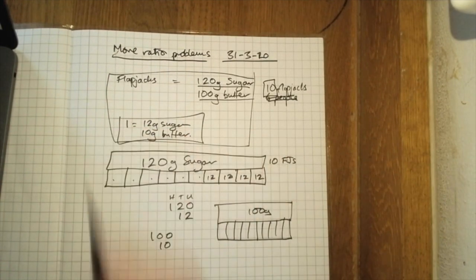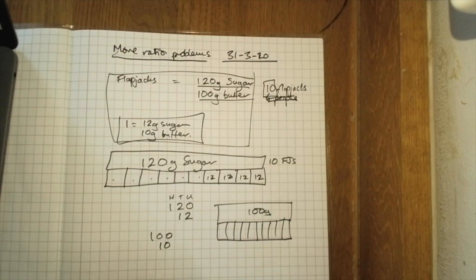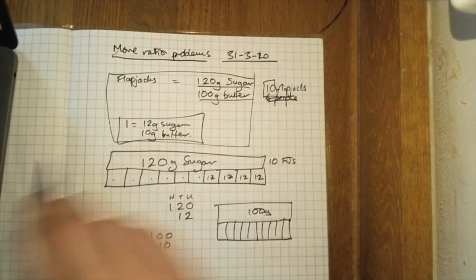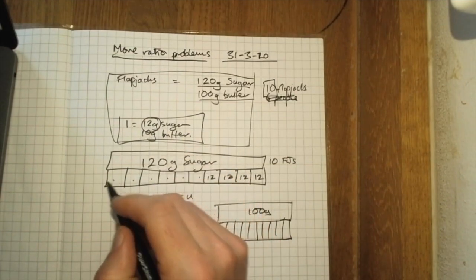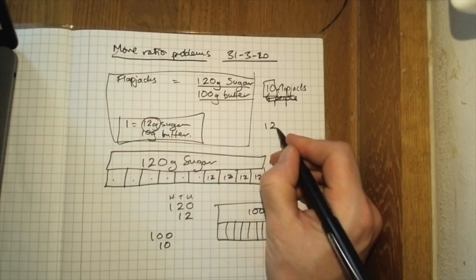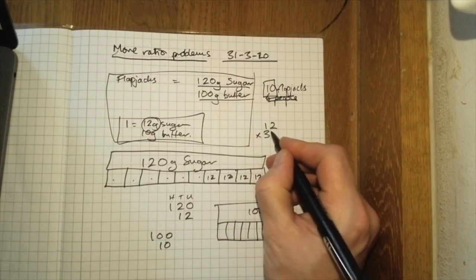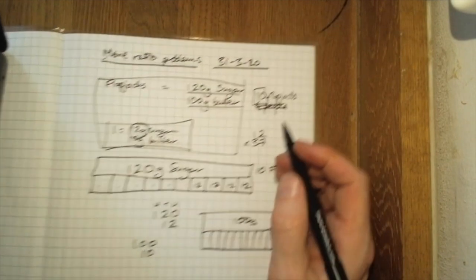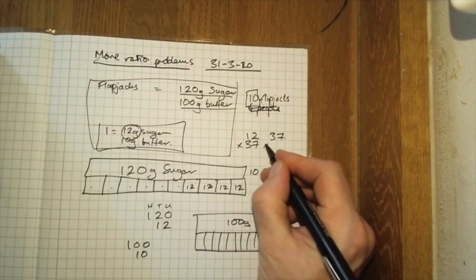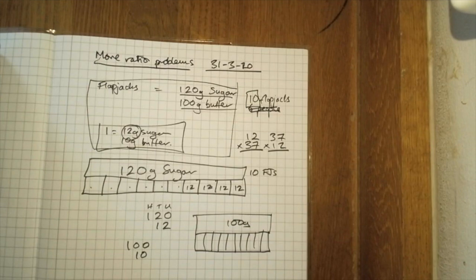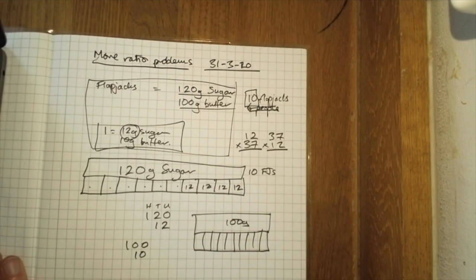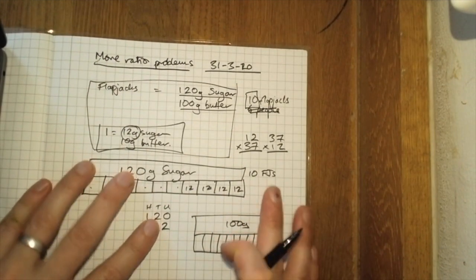Once you've done this step, if somebody said to you, well, how much butter do I need to make 37 flapjacks? Then that's quite straightforward. We know how much sugar is needed to make 1. That's 12 grams. So we just times 12 by 37. Or you can do it the other way around, 37 times 12. And you can work that out, and you could calculate any number of flapjacks using that system. So that's just what I wanted to flag up with you.